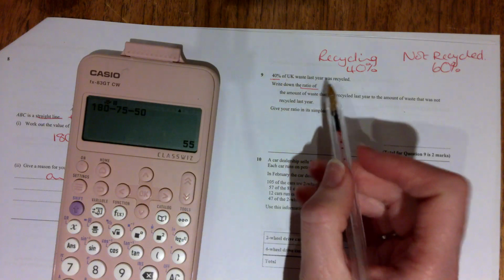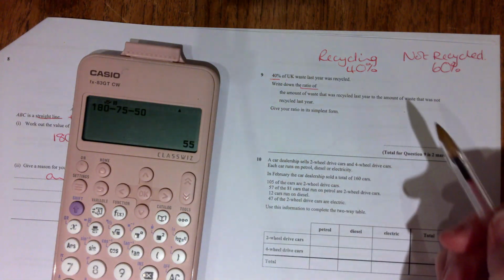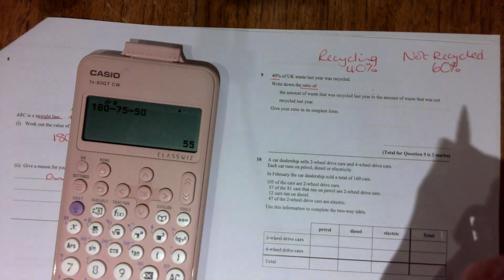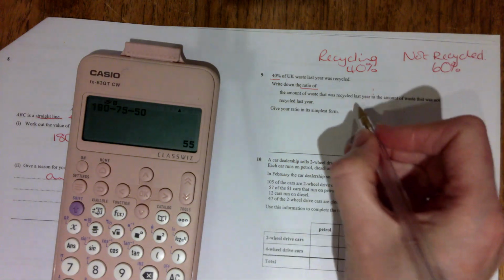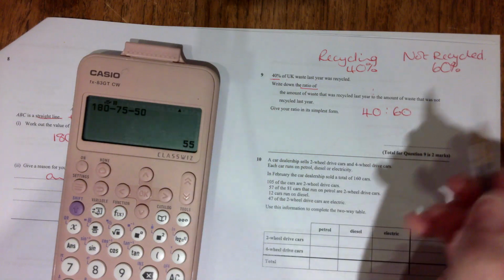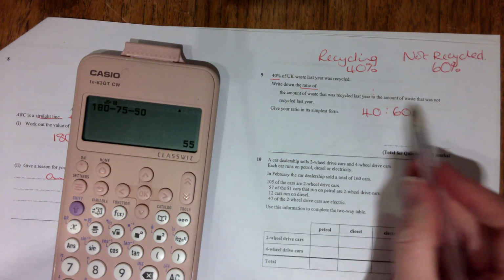Write down the ratio of the amount of waste that was recycled last year to, so that's my ratio sign here, the amount of waste that was not recycled. Well, it's 40% to 60%. It's worth 2 marks. This is me getting my first mark.